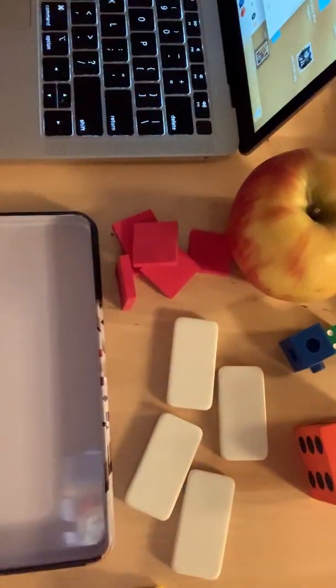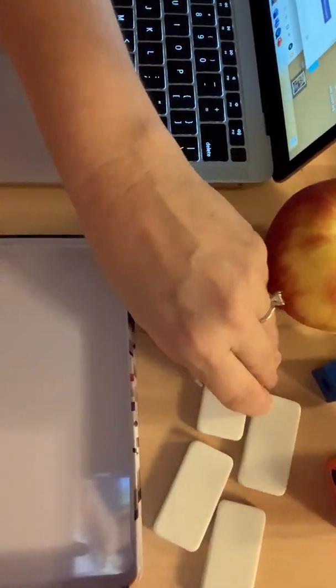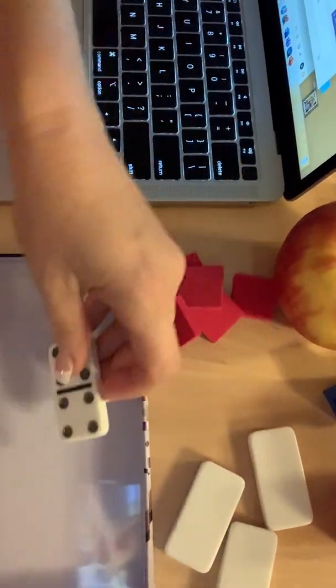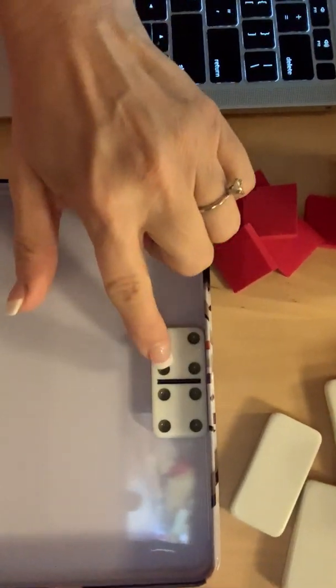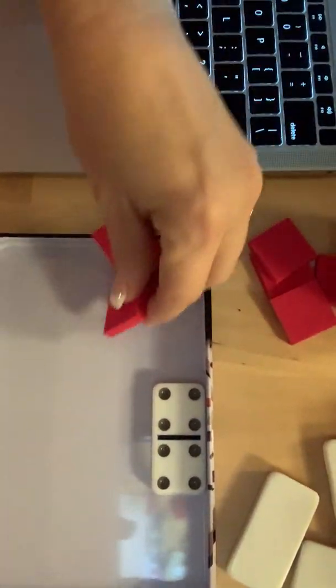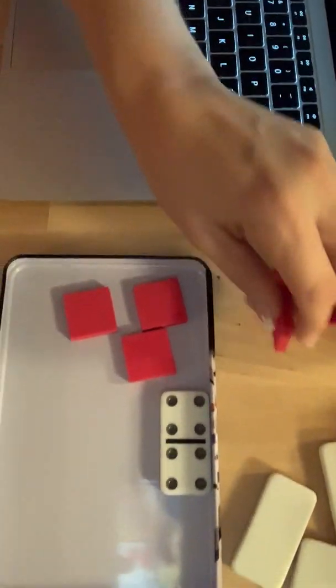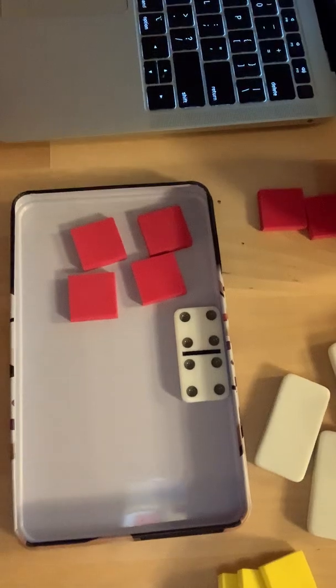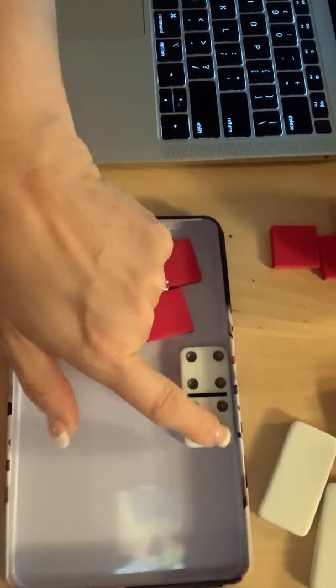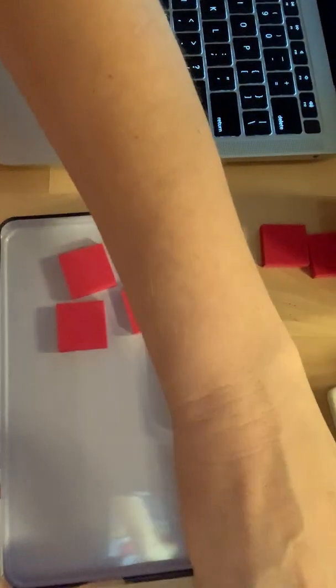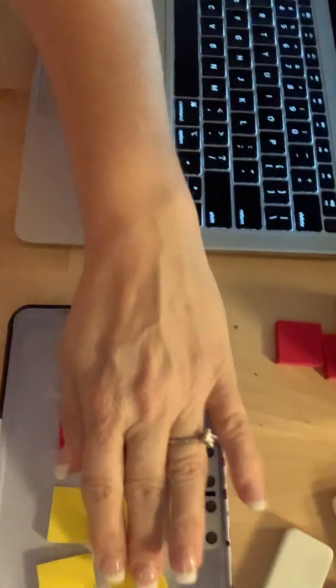Over here I have just a few dominoes. I'm going to pick up one of my dominoes. Ooh, look what I got. I've got 1, 2, 3, 4 on one side, 1, 2, 3, 4 on one side, and 1, 2, 3, 4 on the other side, 1, 2, 3, 4 on the other side.